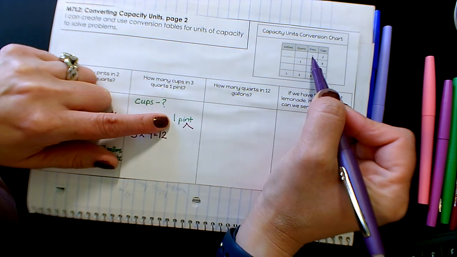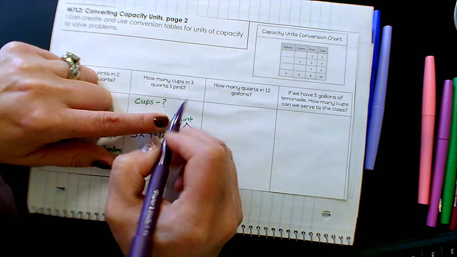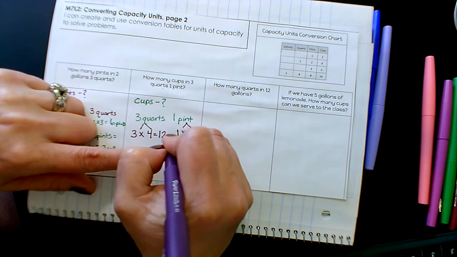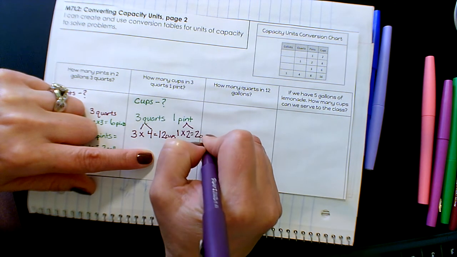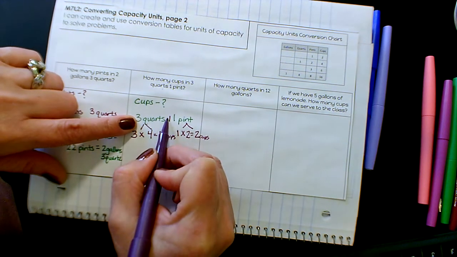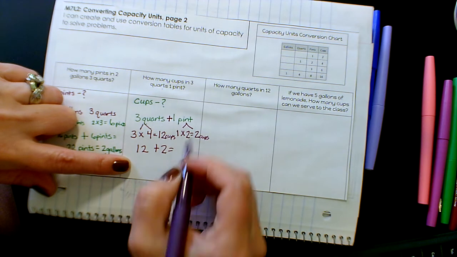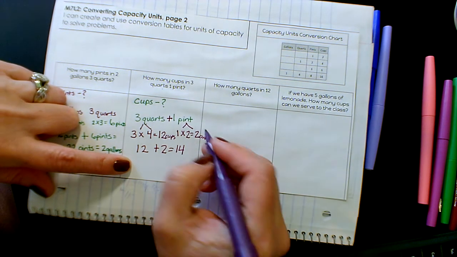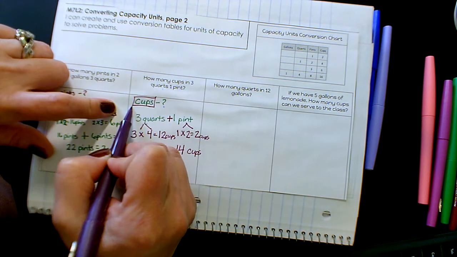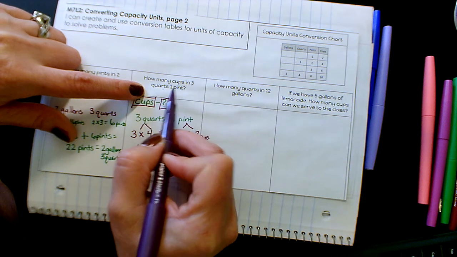Then now I'm going to solve for 1 pint. How many cups is that? 2. So I'm going to do 1 times 2, because I only have just 1 pint. 1 times 2 is 2. These are cups. Then I'm going to add those two together. 12 plus 2 equals 14 what? 14 cups. Because what were we looking for, fourth grade? We were looking for cups. So it would take 14 cups to equal 3 quarts, 1 pint.